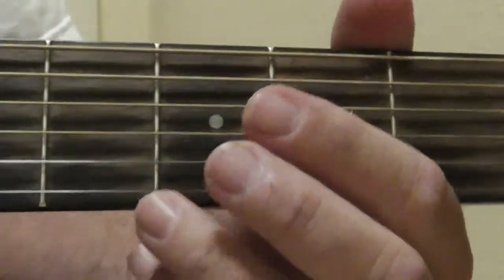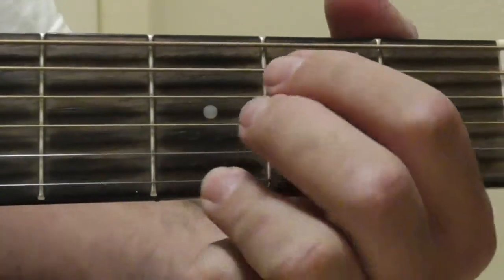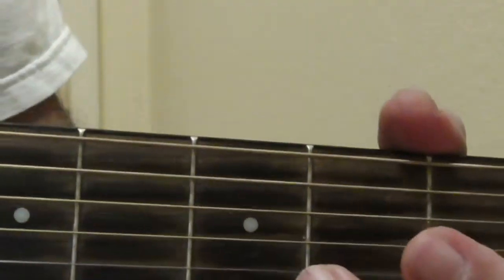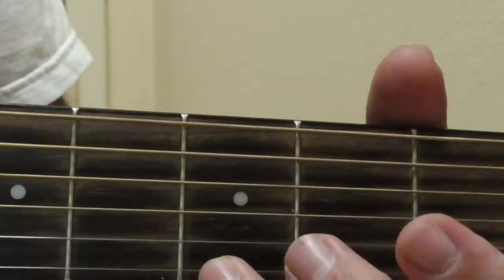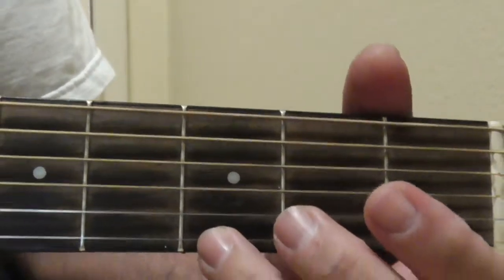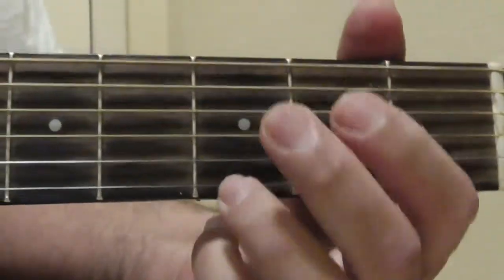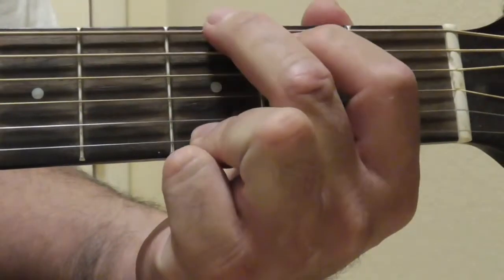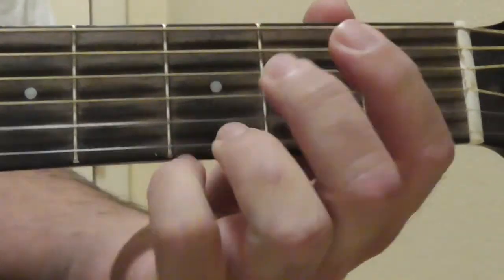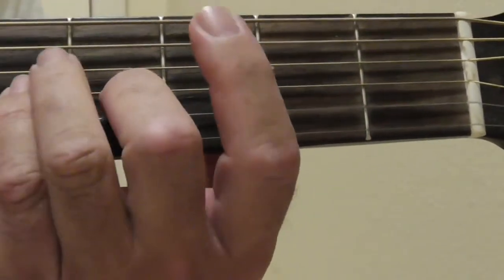Okay, so I was sitting around messing with chords, and I started playing this really neat sound. Let me try to back out a little bit. It's going to be hard because I'm sitting on the floor right now. Let's do it with the bar chord. It's easier.